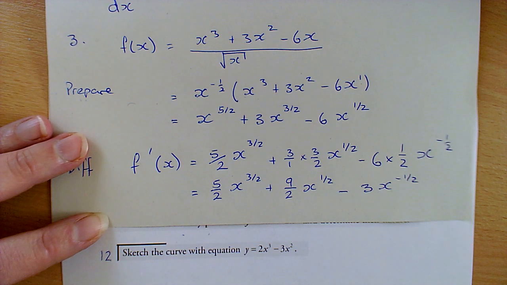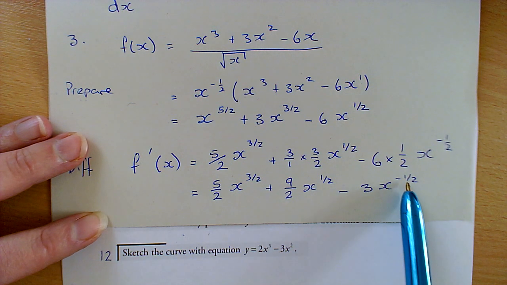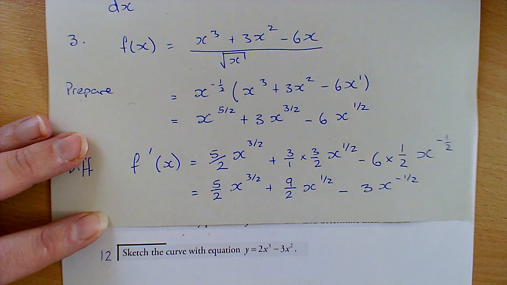If you were going to go on and do something with that, you might want to turn that back into a square root and a cube. And you might want to turn that into 1 over a square root. But as it stands, that'll do. We're not doing anything further with that.